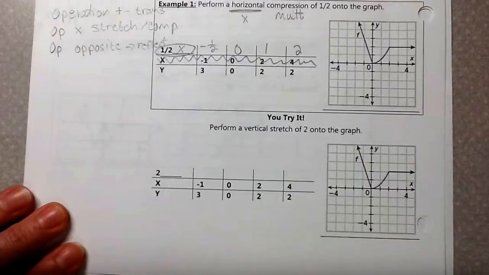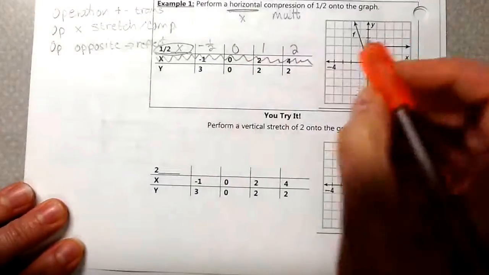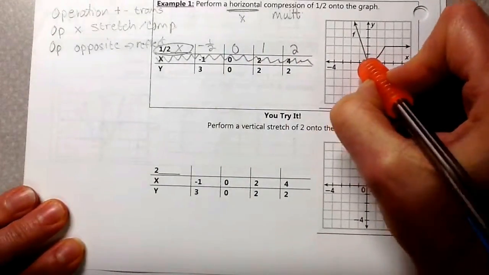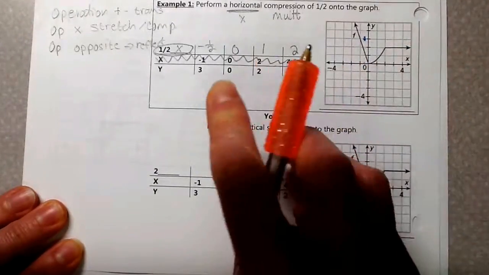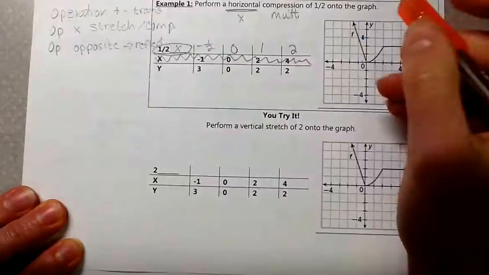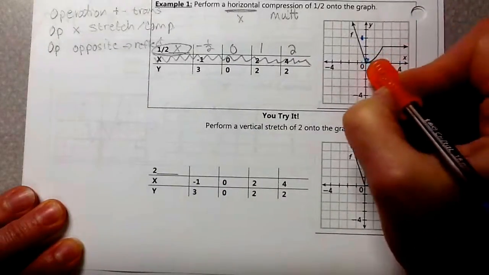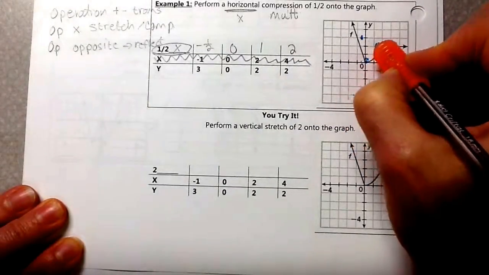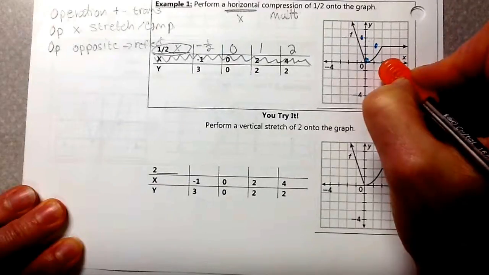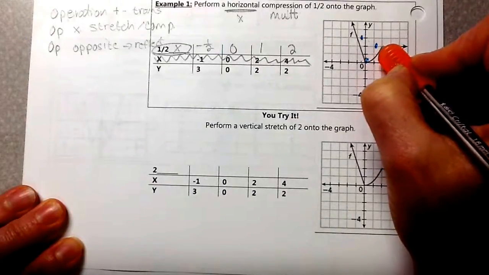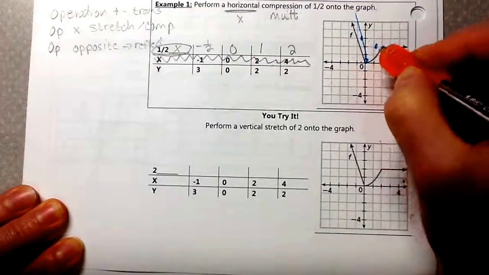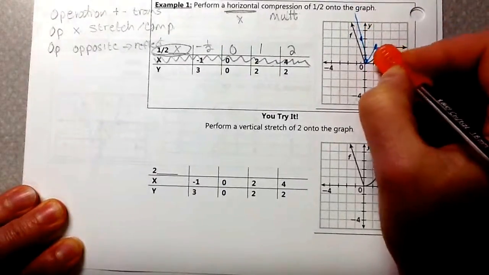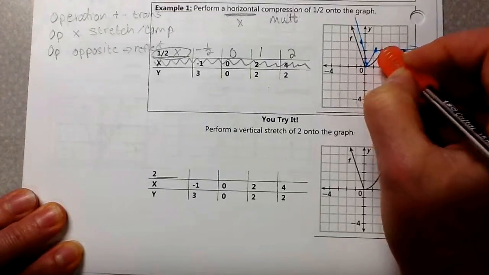All right, so now we're going to graph. We have negative 1/2, and we're going up to 3. 1, 2, 3. And then we have 0, 0. And we have 1, 2. And we have 2, 2. Okay, so now we can connect these points. Right here is a little curve. And then we go out like this.